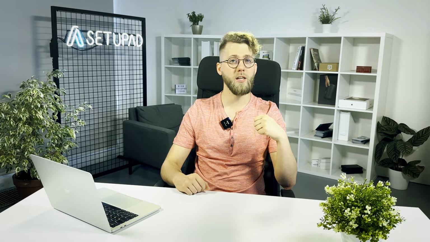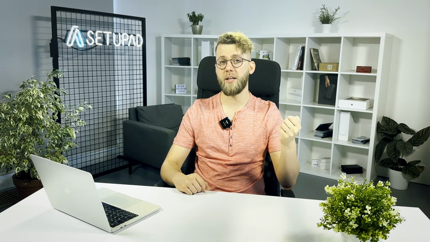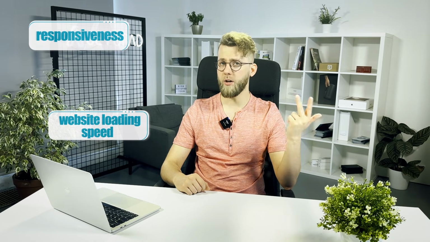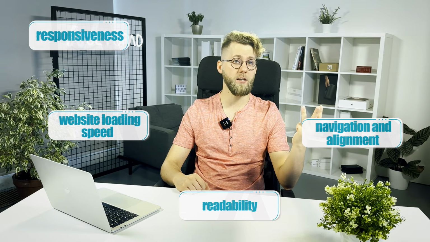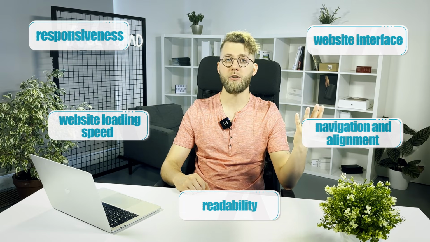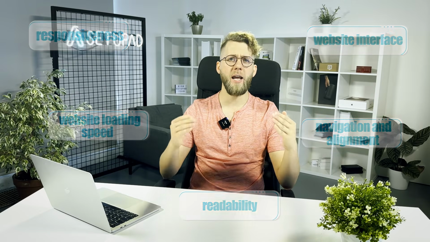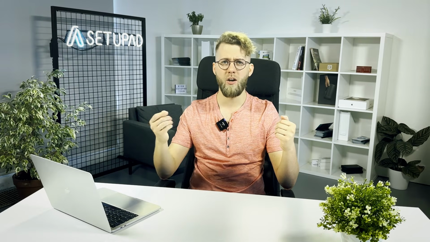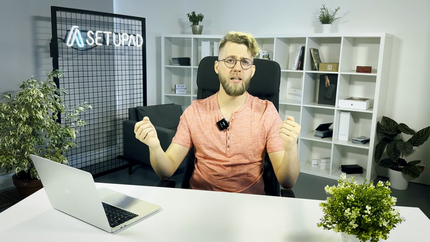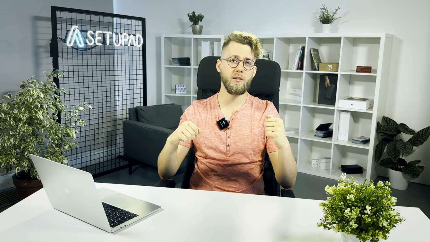To ensure that your website functions properly, consider these aspects: responsiveness, website loading speed, readability, navigation and alignment, and website interface. Moreover, a bad website interface, for example when ads are too close to content or banners don't have a big enough padding, may lead to Google's 2-click penalty.